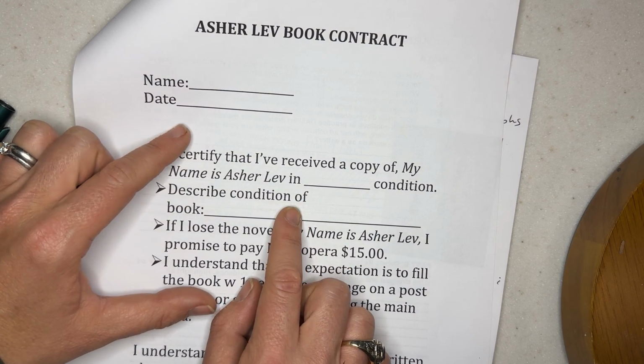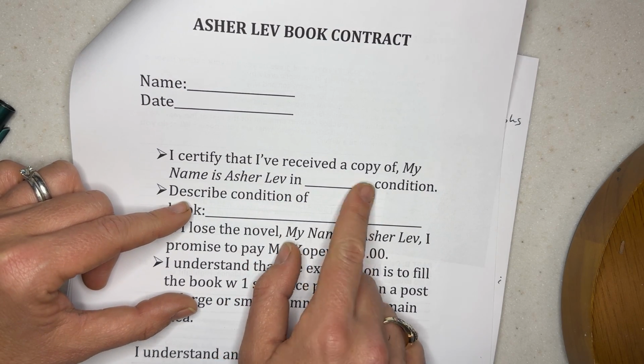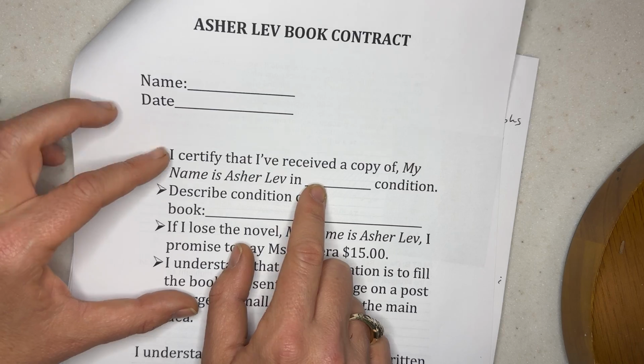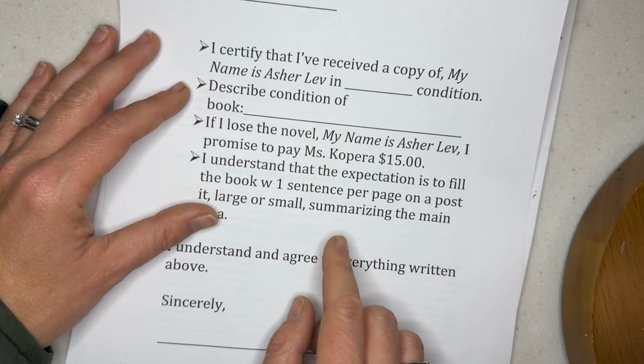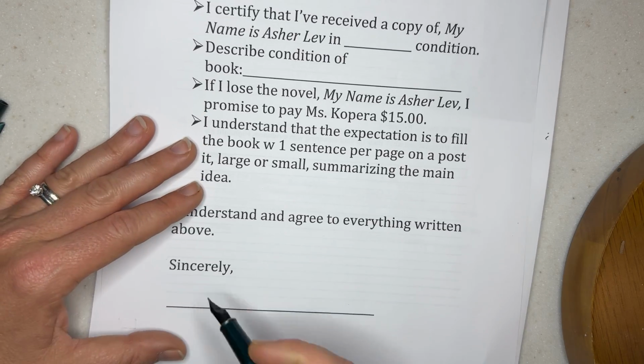Okay, your name, the date. You can leave this blank. You don't know what condition it is. So leave that part blank, but write your name, the date, and go ahead and sign your name there.